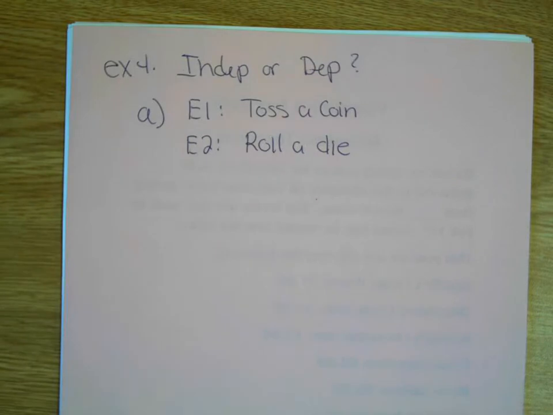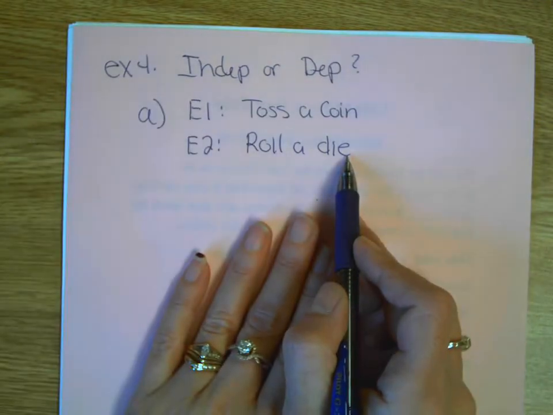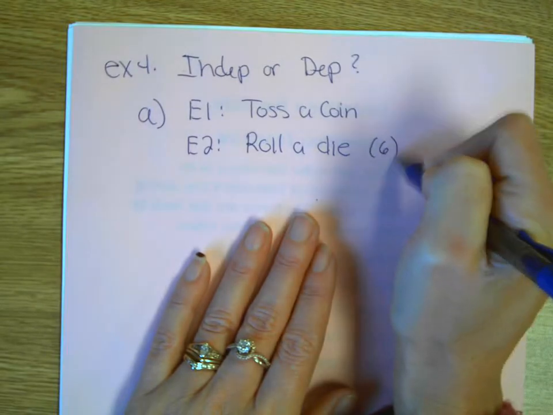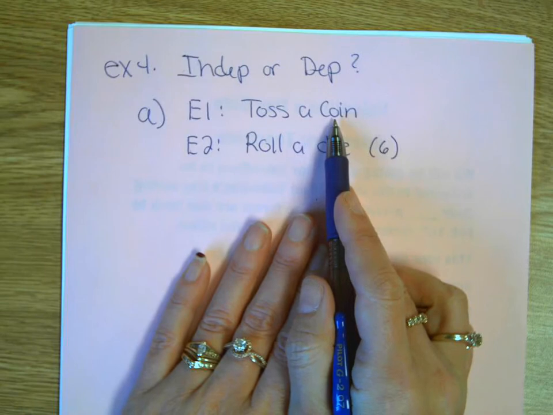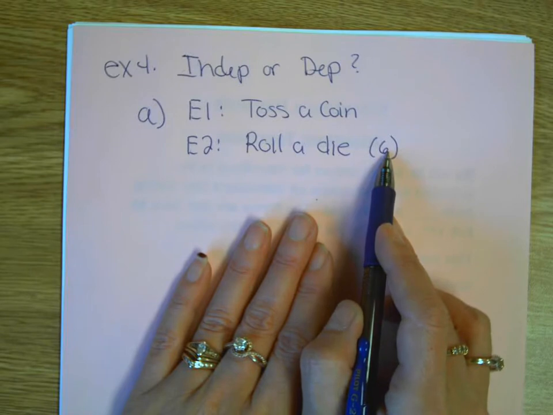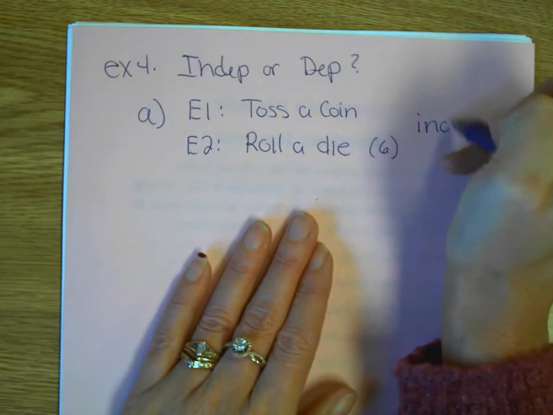So you really only have to look at the second one's sample space, what its normal sample space is, and see if the first one reduces it. So my second event is rolling a die. What's my sample space for rolling a die? How many are there? 6. When I flip a coin, is it going to reduce the number of outcomes on the die? Absolutely not. There's still going to be 6 sides to that die no matter how many times I flip a coin. So these two events are independent.